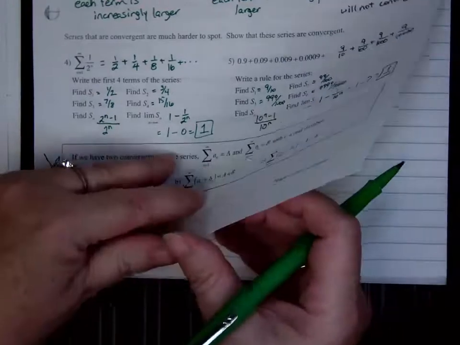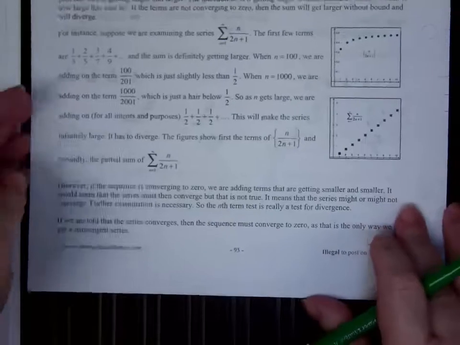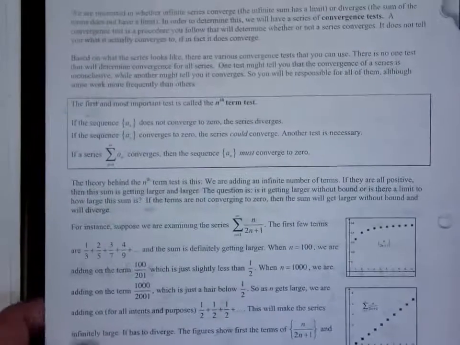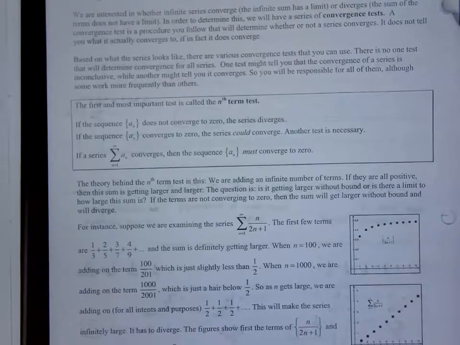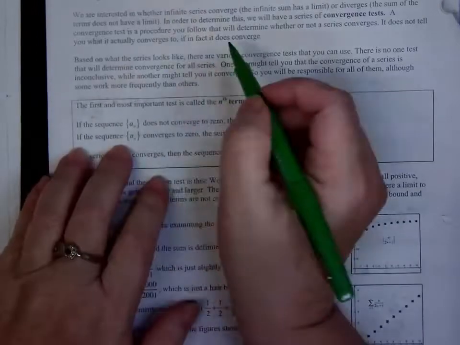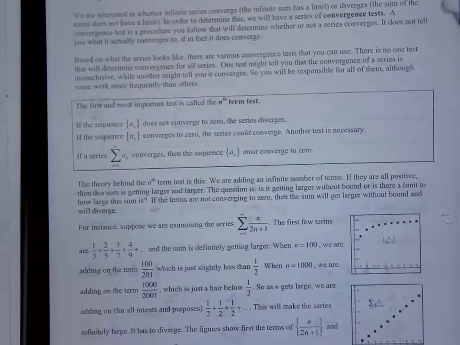All right, turn to the back of this page for me, please. All right. Now, why are we learning this stuff? Okay, that's the whole point. Now we're going to talk about what the goal of this unit is all about, okay? We are interested in whether infinite series converge or diverge, because down the road in college level mathematics, you're going to need that information to be able to do things specifically with convergent series, okay?